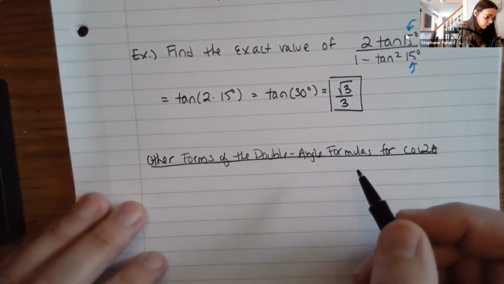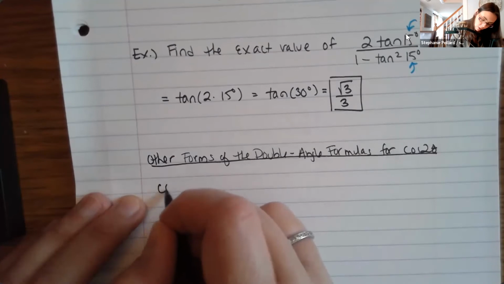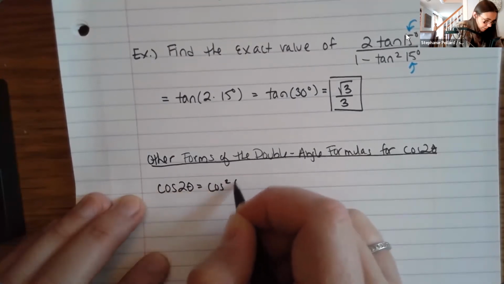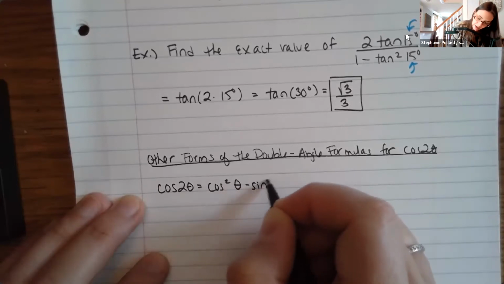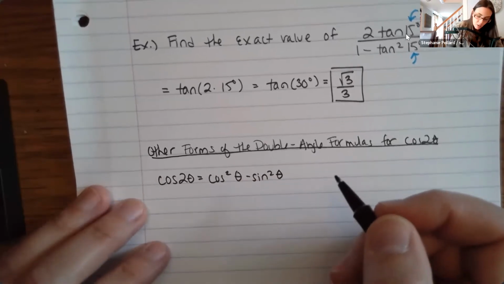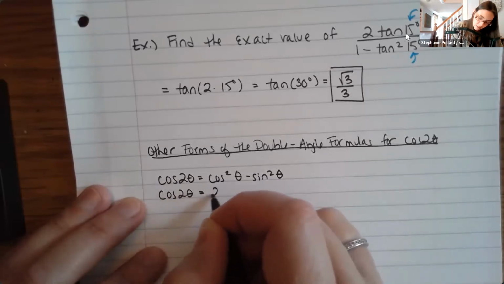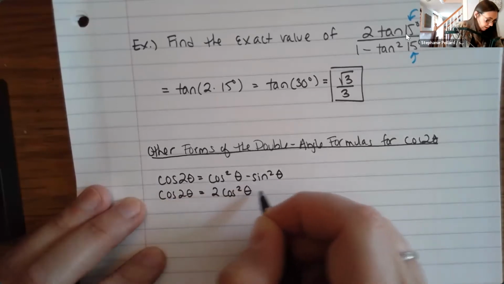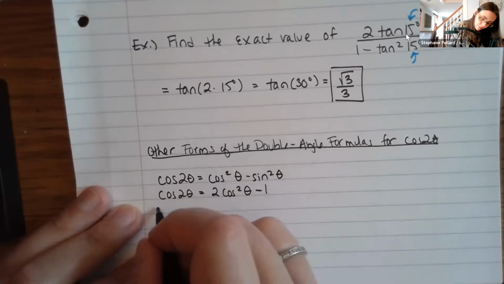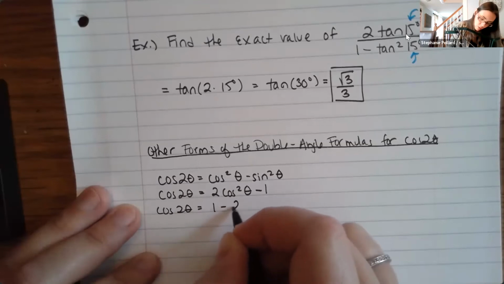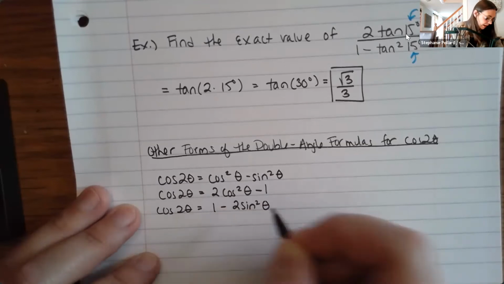So let me give those to you as well. You have cosine of 2 theta equals cosine squared theta minus sine squared theta. This is the one we already have. But you also have some other forms. Cosine of 2 theta can also be written as twice cosine squared theta minus 1, and also as 1 minus 2 sine squared theta.